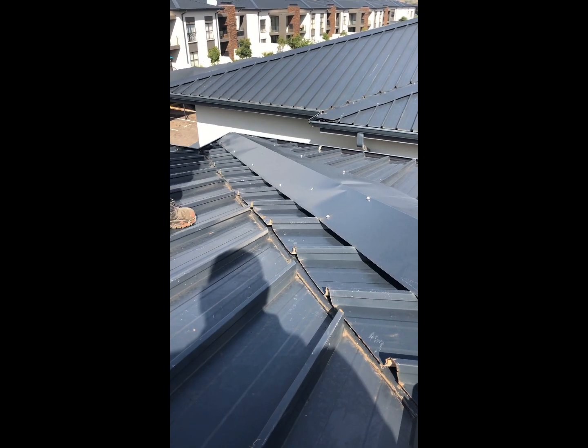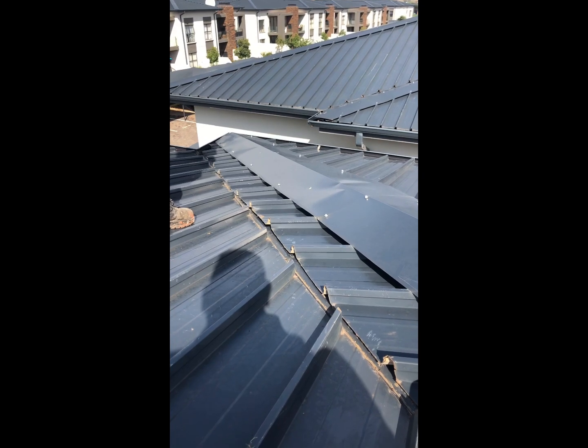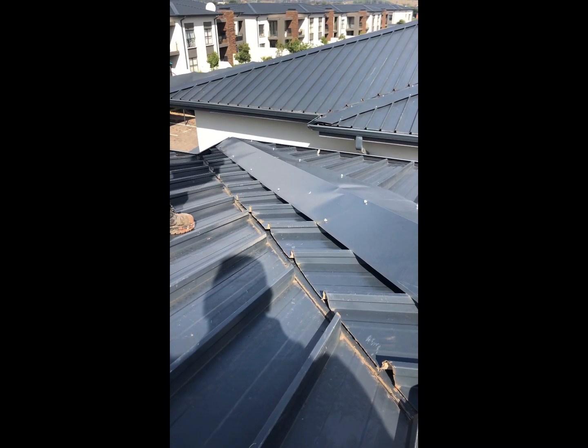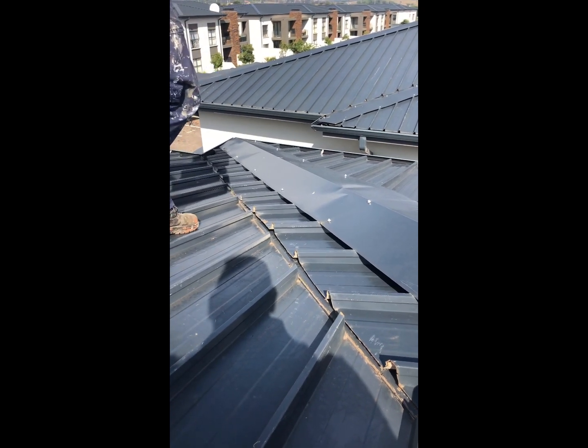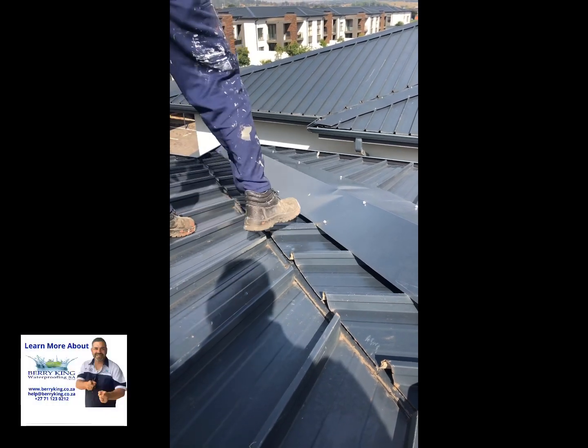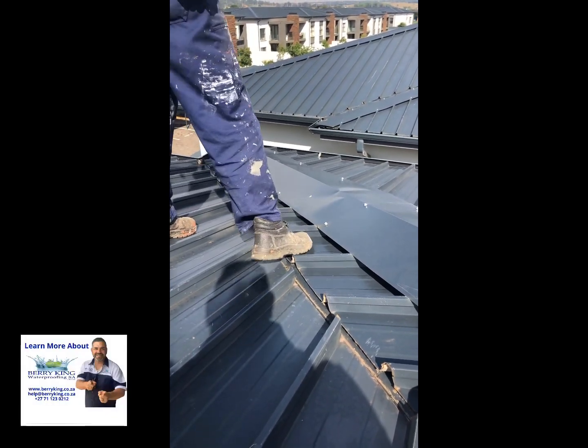Okay, as you can see, the roof onto the valley flashing is lifted up, which causes the water from the huge slope of the roof to travel underneath. Push your foot on it.